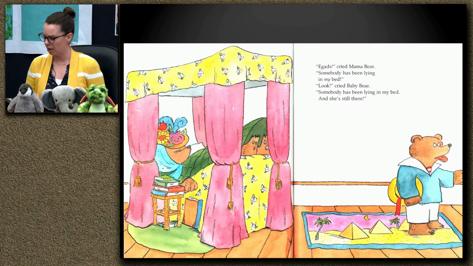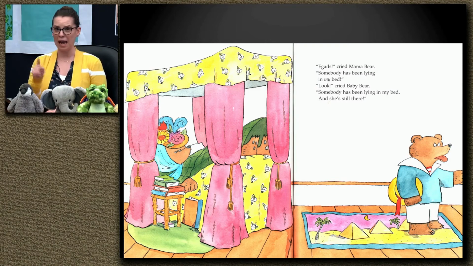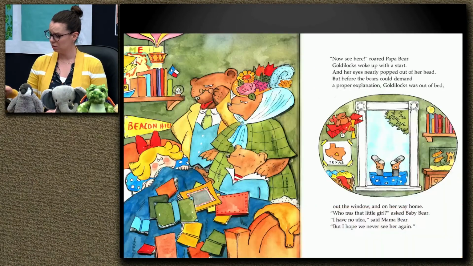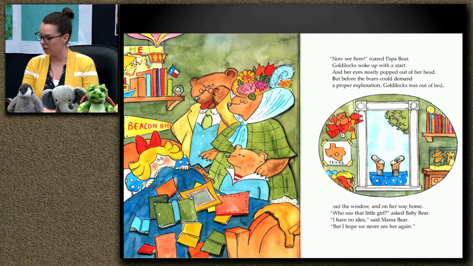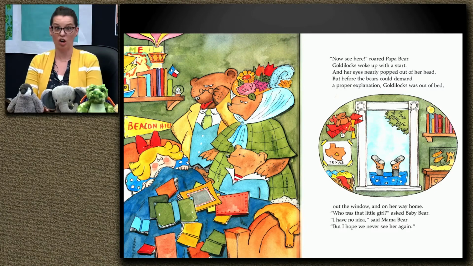"Egads!" cried Mama Bear. "Somebody has been lying in my bed." "Look!" cried Baby Bear. "Somebody has been lying in my bed, and she's still there." "Now see here," roared Papa Bear. Goldilocks woke up with a start.